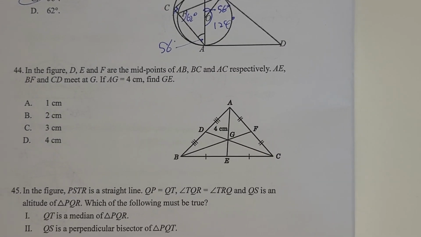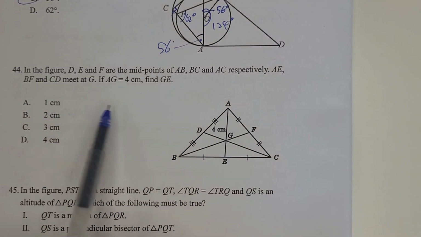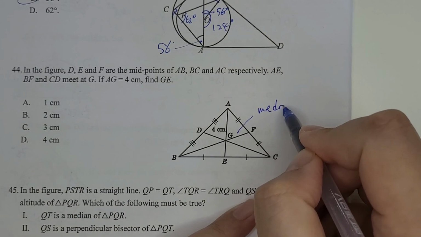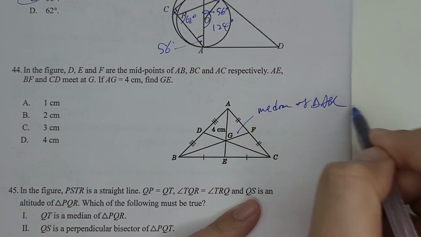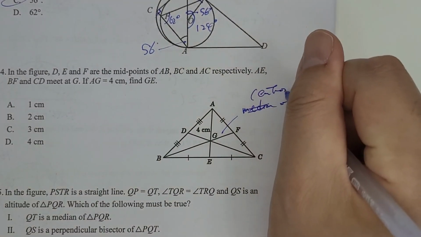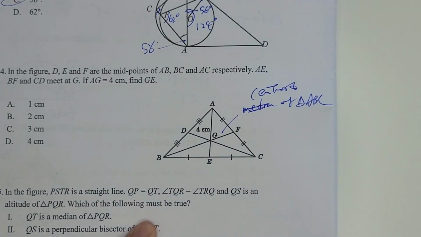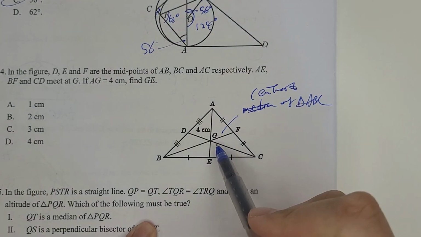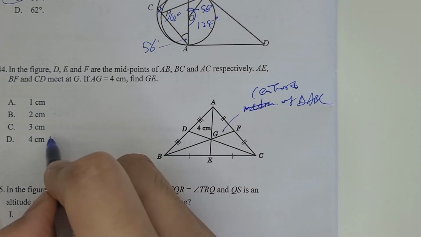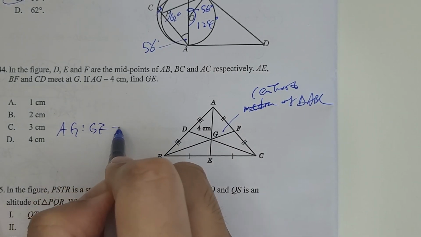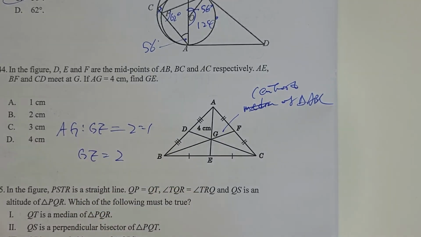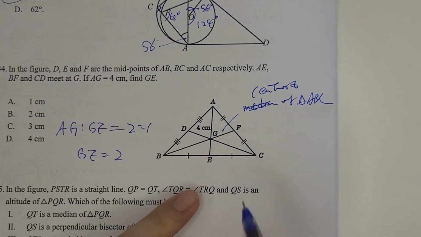For question number 44, actually, G is the median of triangle ABC. Oh, sorry, centroid. The point is called the centroid of triangle ABC. So, how do we find the length of GE? If you remember the definition, AG to GE is 2 to 1, then you can directly find GE as 2. But if you forget this, don't worry.